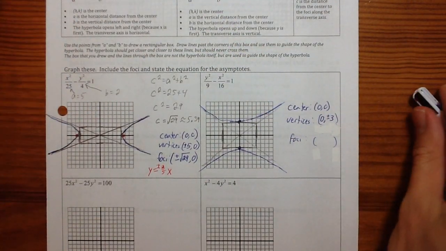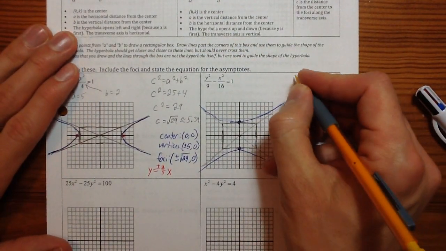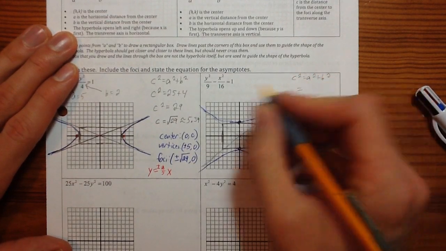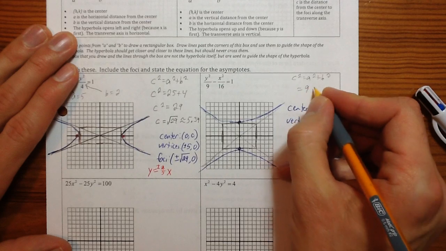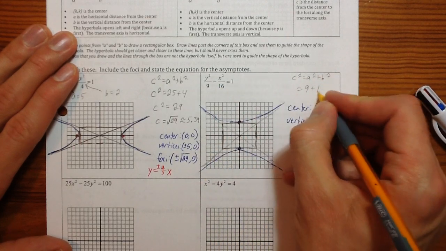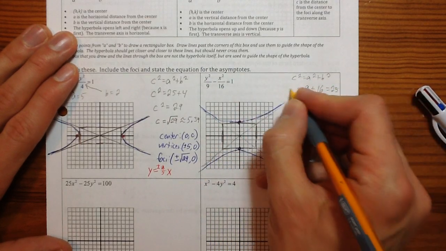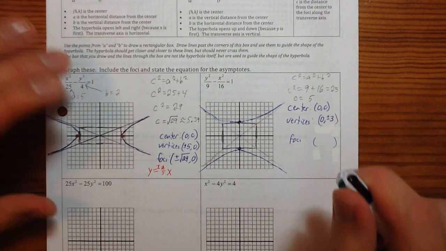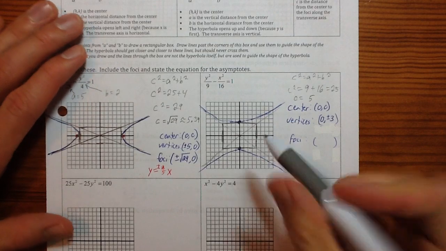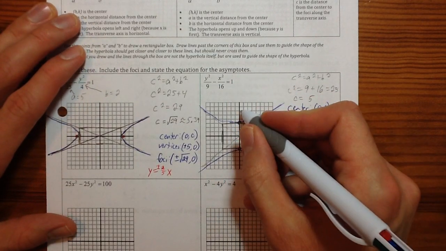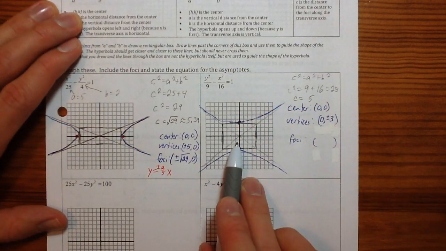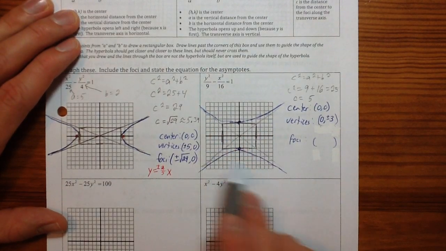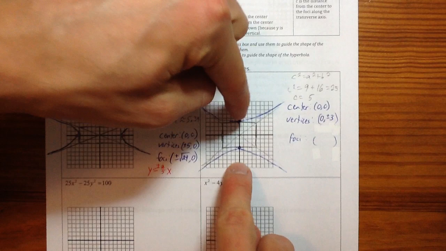Let's come up here and write some stuff down. C squared equals A squared plus B squared. A is 3, so that makes it 9 plus 4 squared, 16, is 25. That's C squared. So C is 5, which means this. For my foci, I'm going to move 5 up and 5 down. But Mr. Reader, on the last one, you went left and right. Yeah, whatever. This thing opens up and down, so my foci better be inside there.